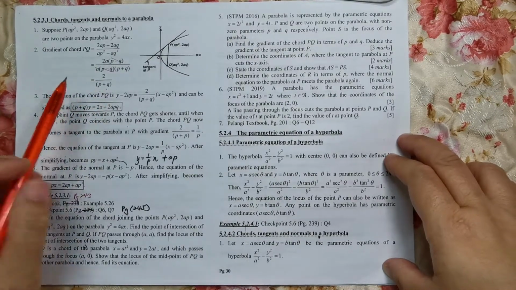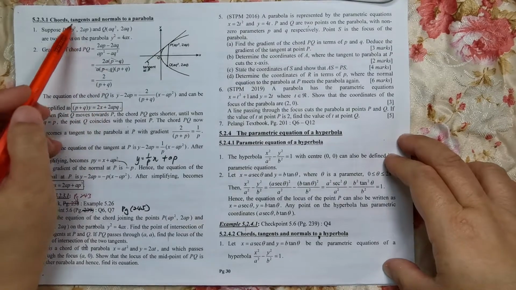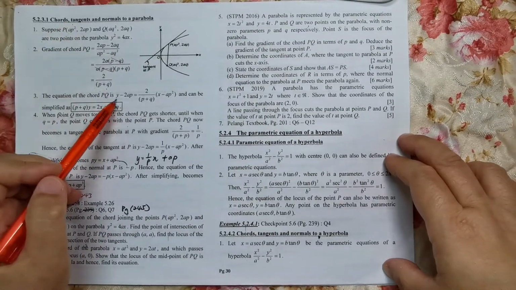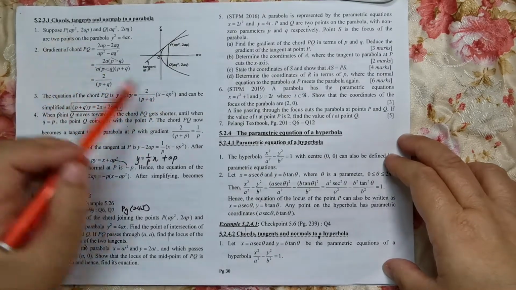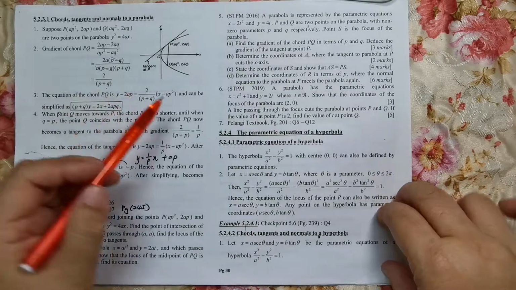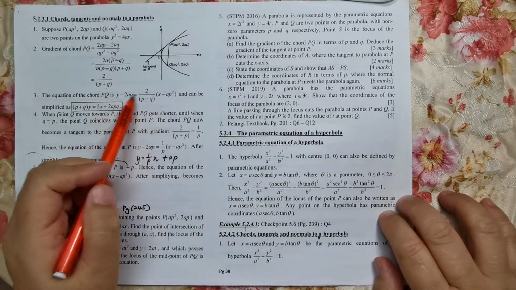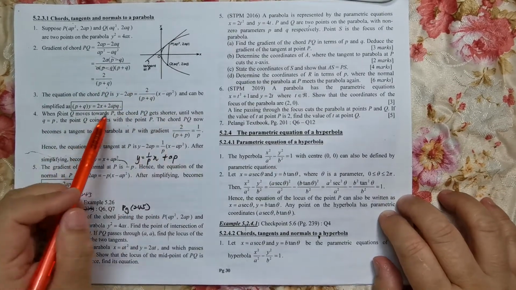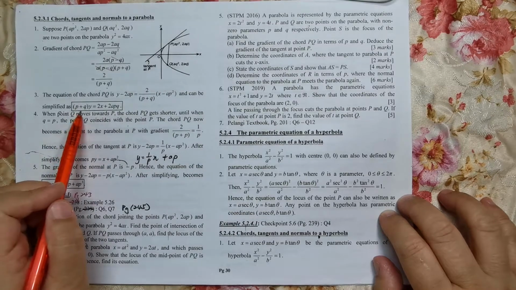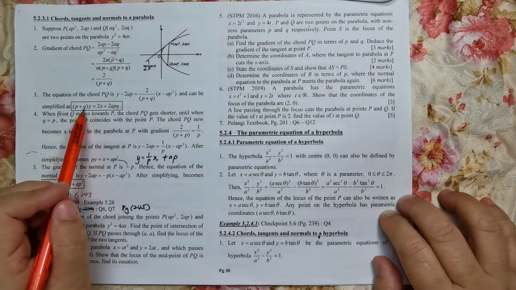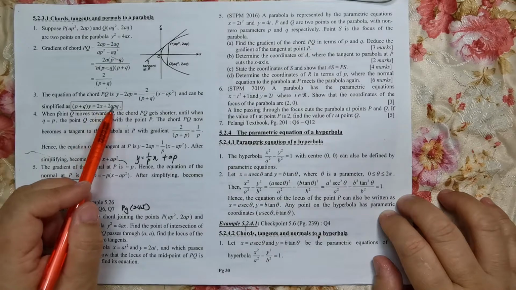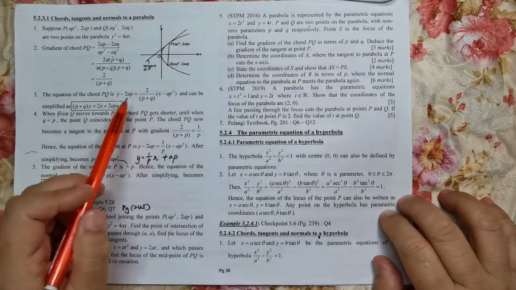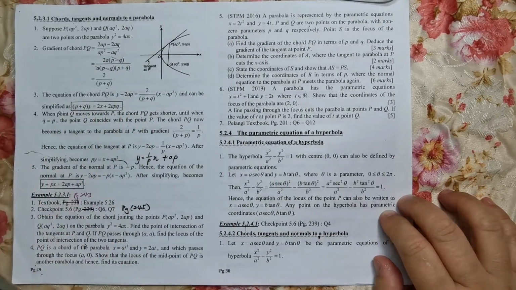So the equation of the chord PQ: we choose P as a point, so y minus 2ap equals m times (x minus ap squared). After you simplify, you multiply the whole thing by p plus q, and you will get this equation. This is the equation of chord PQ, or any chord on the parabola: (p plus q)y equals 2x plus 2apq. Later we will have examples and discuss how to simplify in more detail.